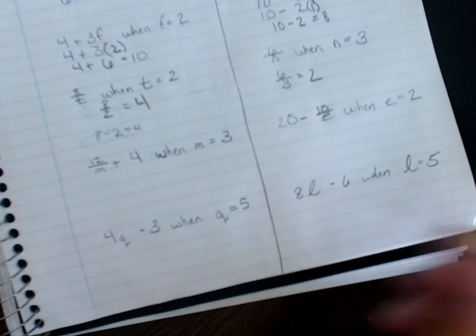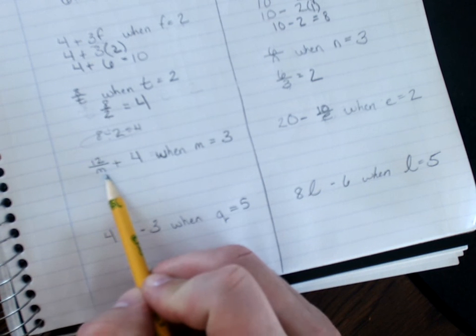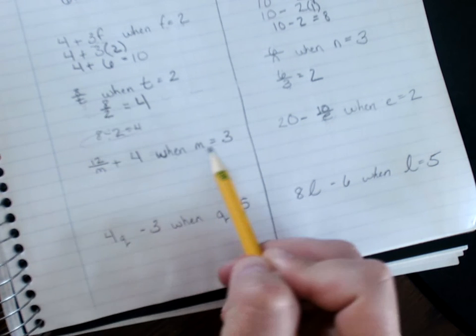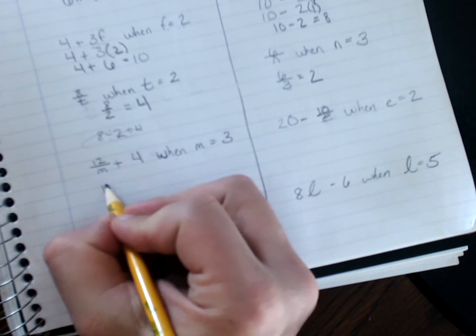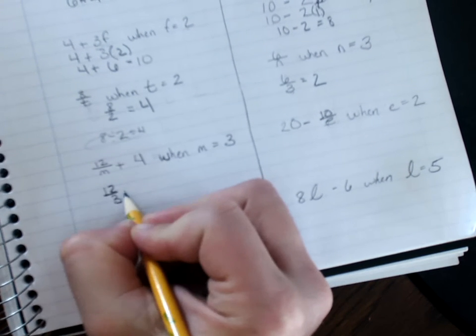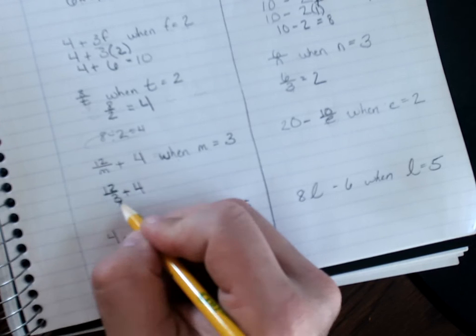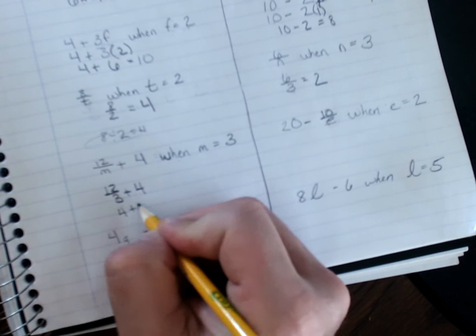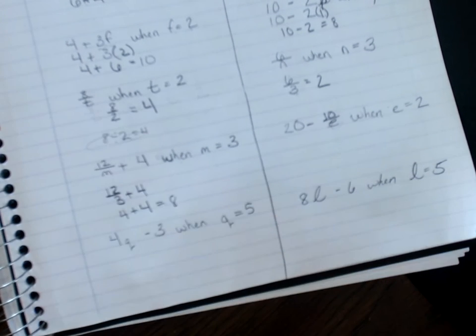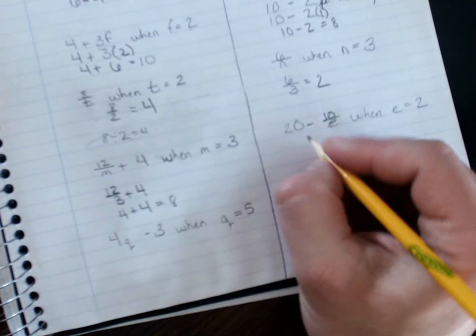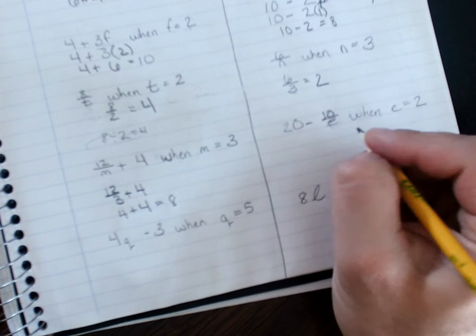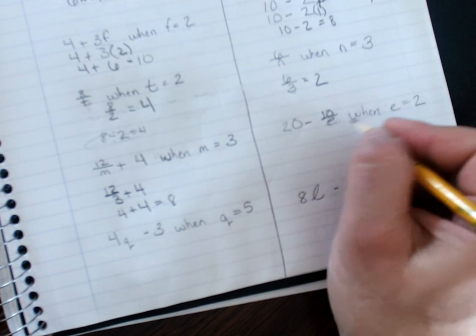A little more complicated here. 12 over m plus 4 when m equals 3. So I'm going to substitute 3. 12 over 3, plus 4. 12 divided by 3 is 4, so it ends up being 4 plus 4 equals 8. Once again, substitute a value for e.